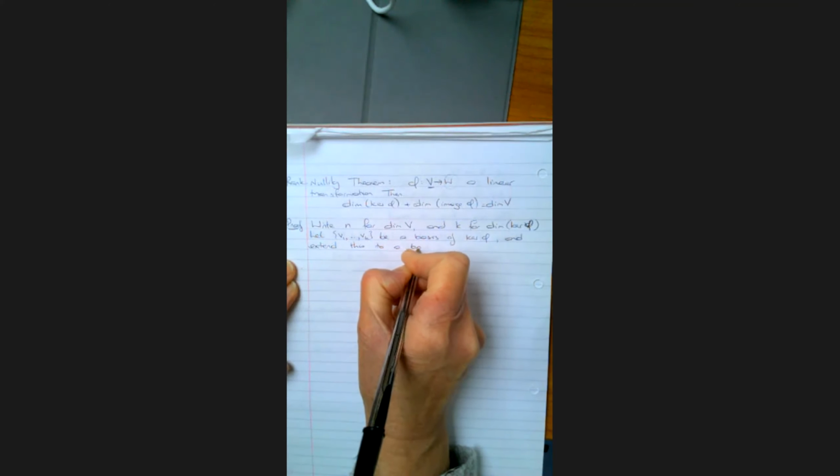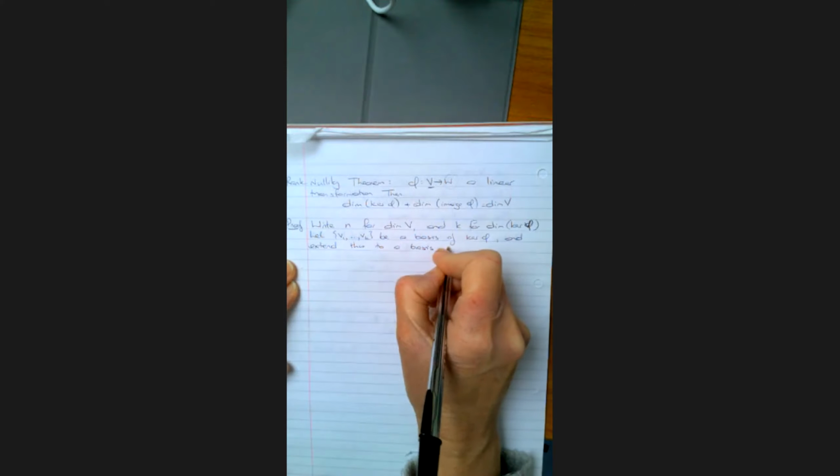So we're going to extend it to a basis, which we'll call B, consisting of the elements v1 to vk of the kernel and the elements vk plus 1 through vn, which give us a spanning set for the rest of V. So this B is a basis for V. What we're trying to do is relate the dimensions of the kernel of phi and the image of phi to the dimension of V. So really we'd like to show somehow that the dimension of the image of phi is n minus k, which is the number of elements in that basis B that don't belong to the kernel of phi.